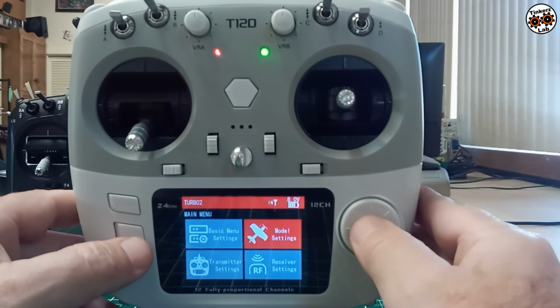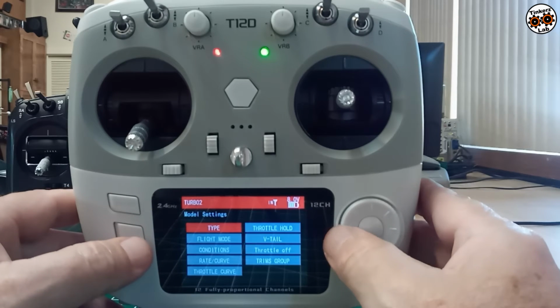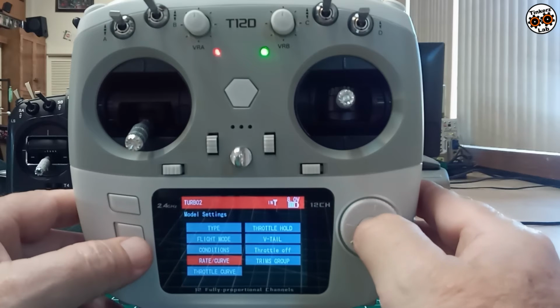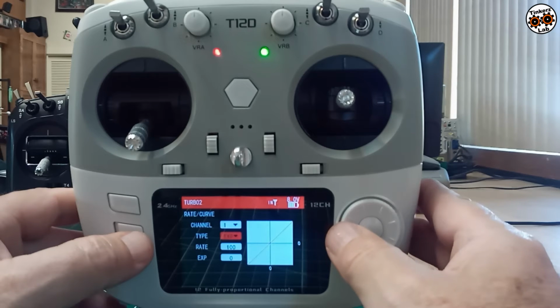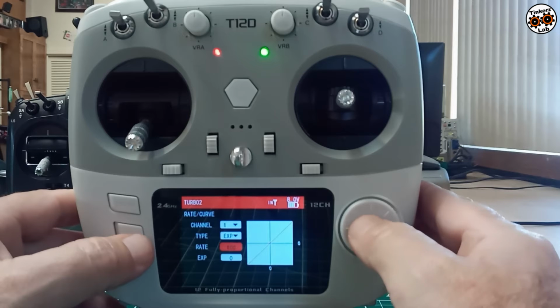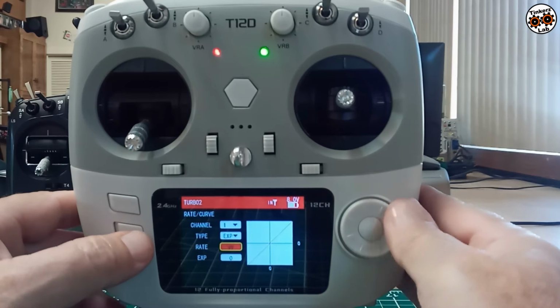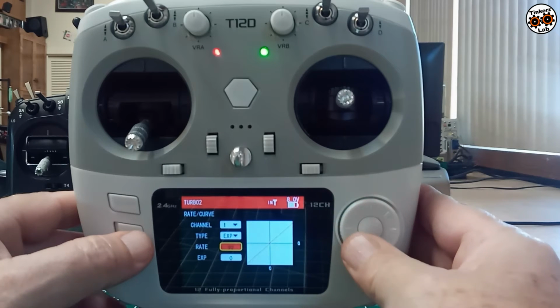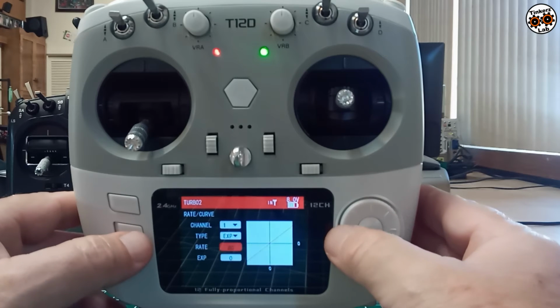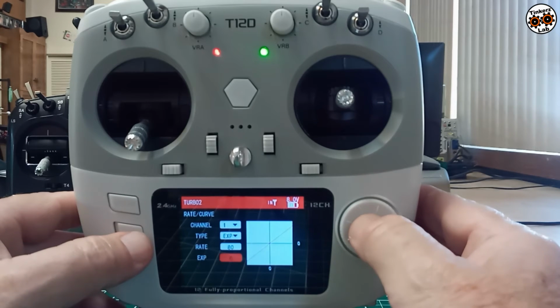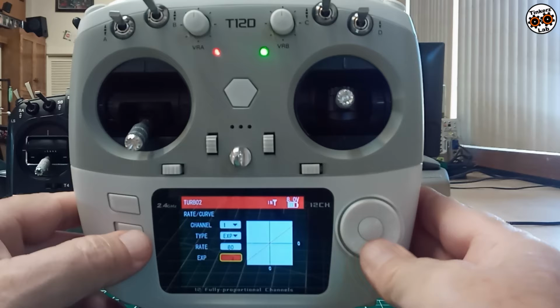And now let's go into our model settings, and let's go into our rates and our curves. I'm trying to go by memory here. So channel 1 is aileron. I want to set up exponential too, so my expo. My rate I want to set at 80% dual rate for aileron. And for expo, I want to set that at -70.